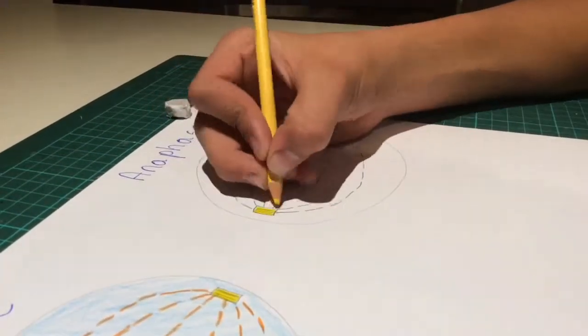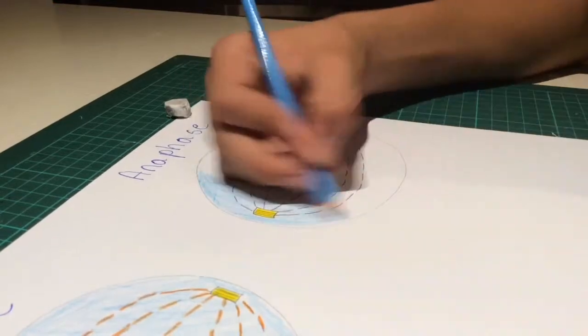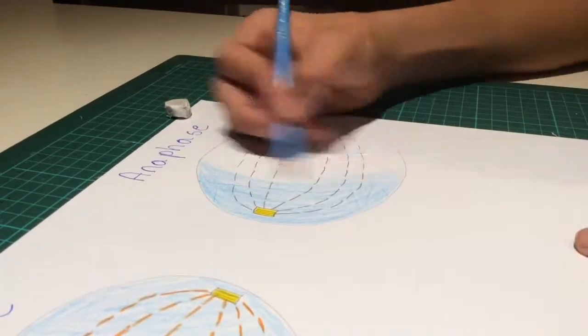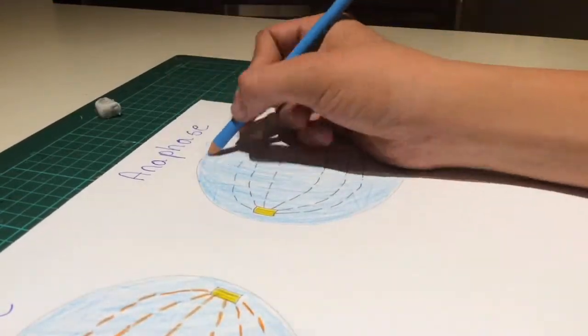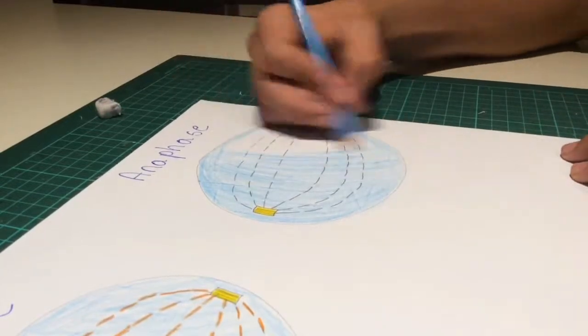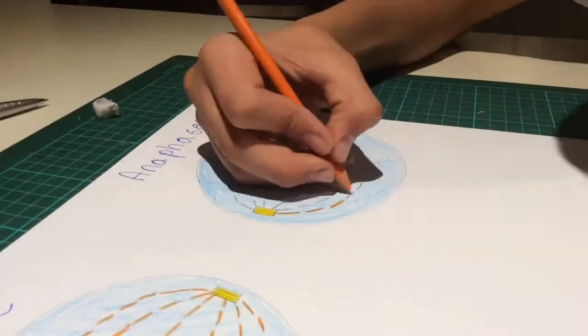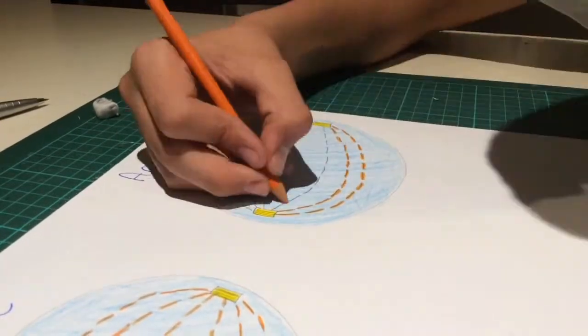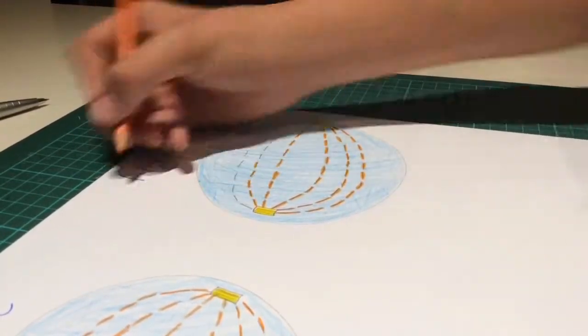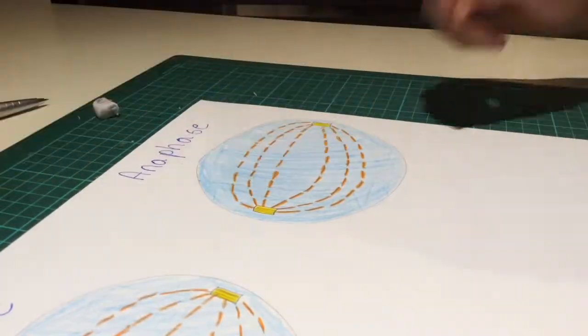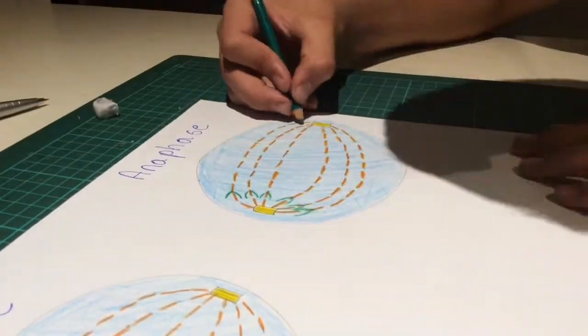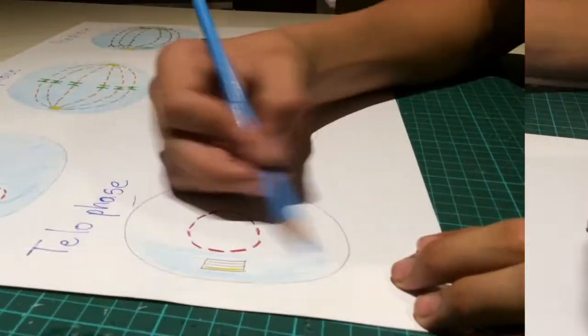This is the third stage of mitosis, called anaphase. In anaphase, the centromeres split and each sister chromatid is pulled apart and moved to the opposite pole of the cell. In late anaphase, the chromosomes have reached their respective poles and the microtubules begin to disappear.